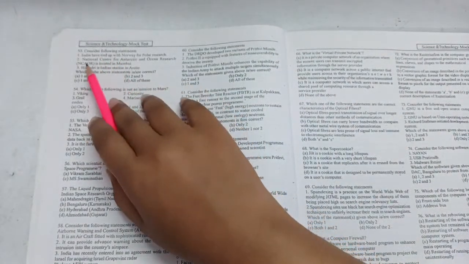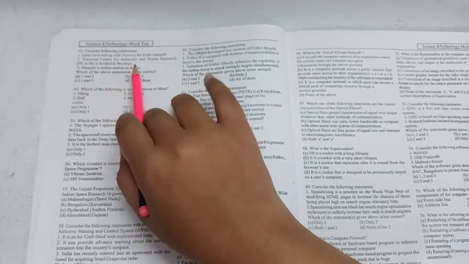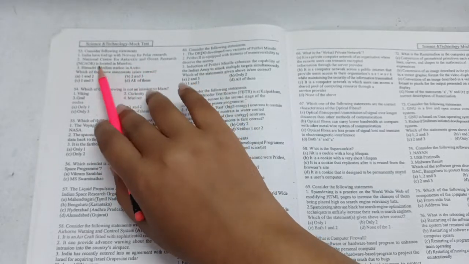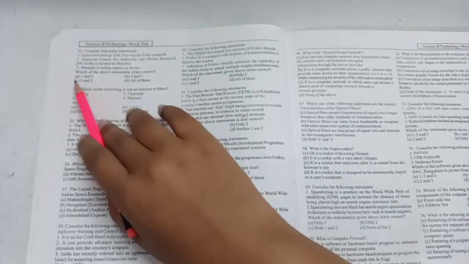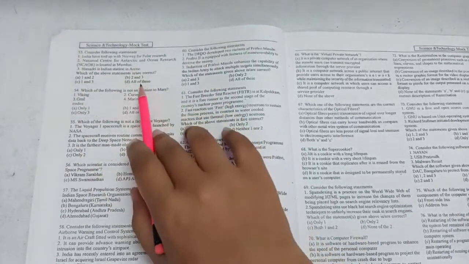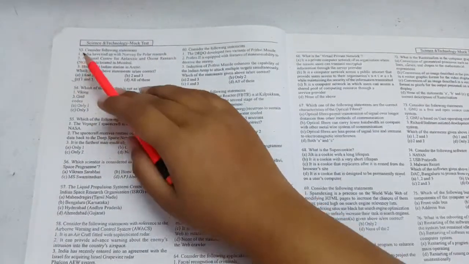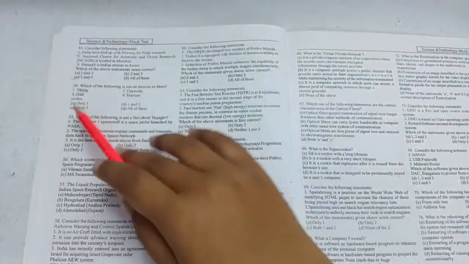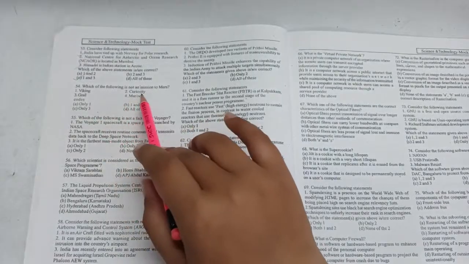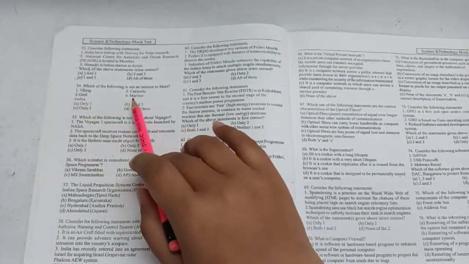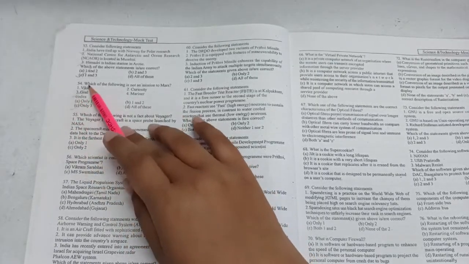Consider the following statements. India has tied up with Norway for polar research. National Center for Antarctic and Ocean Research is located in Mumbai. Himadri is Indian station in Arctic. Which of the above statements is or are correct? तो इसका आंसर है C 1 and 3. Which of the following is not a mission to Mars? Viking, Curiosity, Grail, Menhir. तो इसका आंसर है C only 3 Grail.